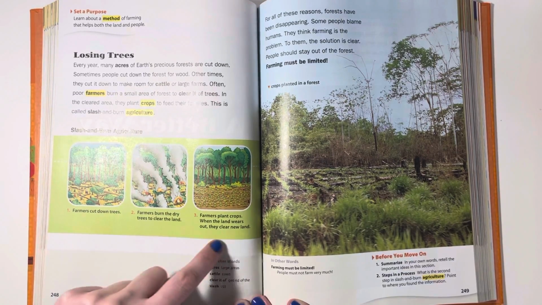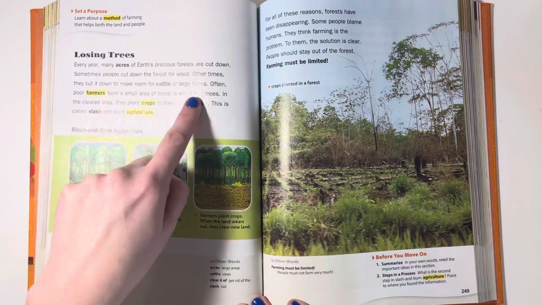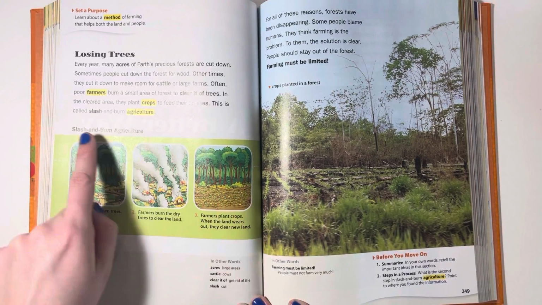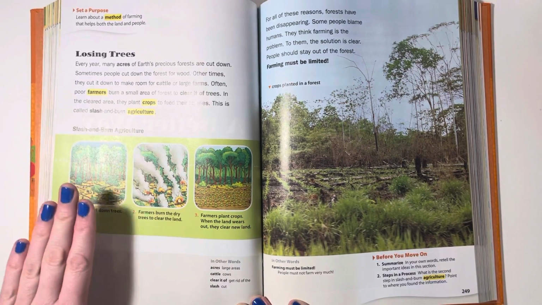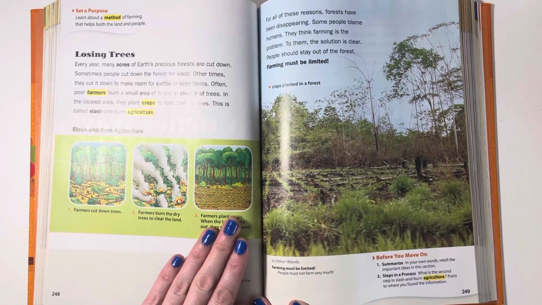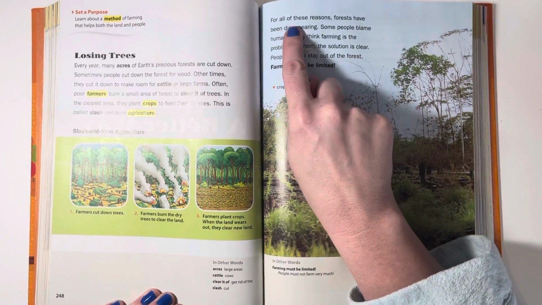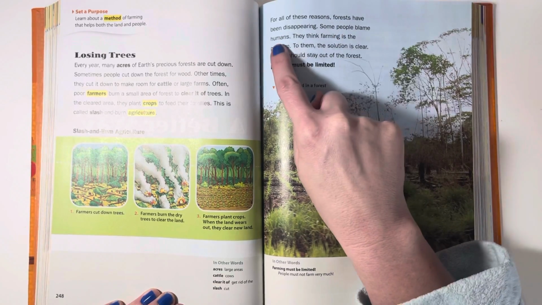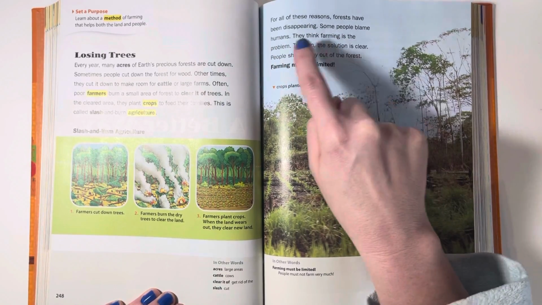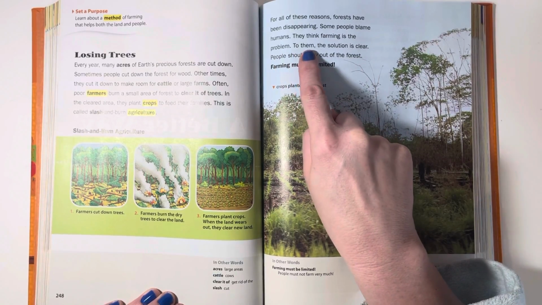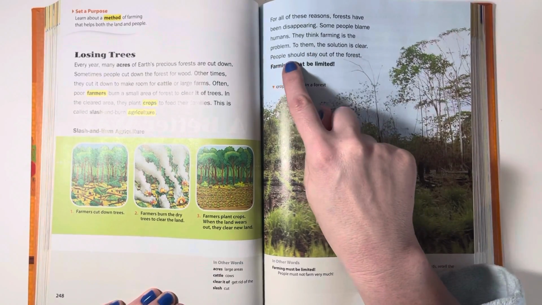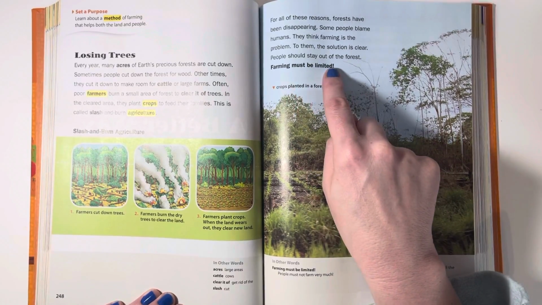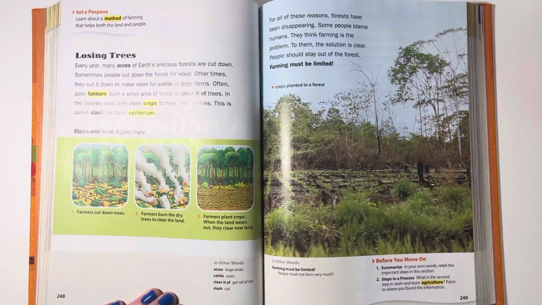Now remember, down here you can look at what all of these bolded words mean again as we read. So here's the picture of slash and burn agriculture. It shows it as steps in a process. For all of these reasons, forests have been disappearing. Some people blame humans. They think farming is the problem. To them, the solution is clear. People should stay out of the forest. Farming must be limited, or people shouldn't farm very much.